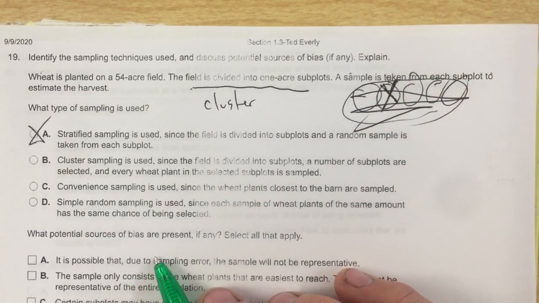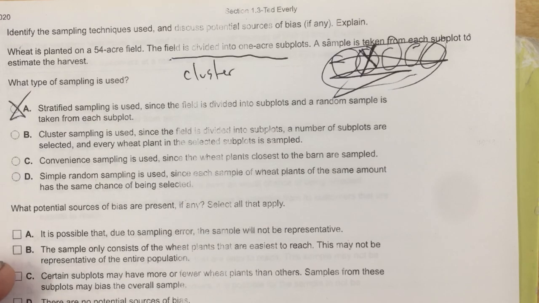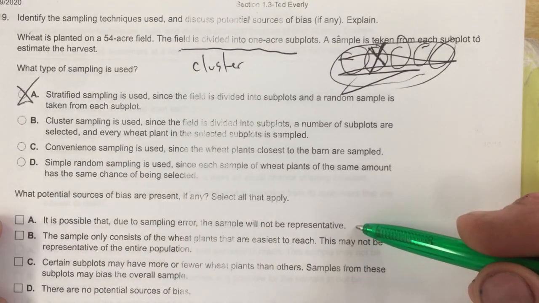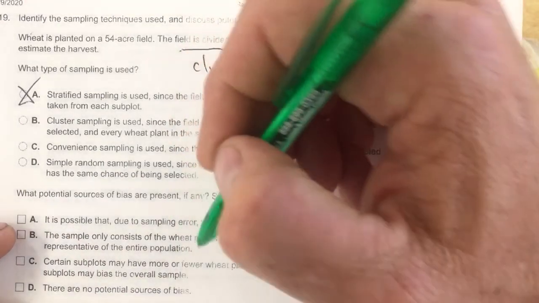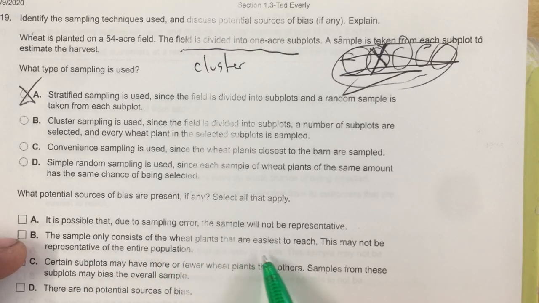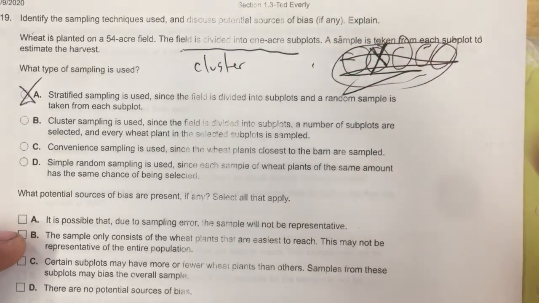What potential sources of bias are present, if any? Okay. It's possible that due to sampling error, the sample will not be representative. Well, no, I don't think that would be. The sample only consists of wheat plants that are easiest to reach. This may not be representative of the entire population. It doesn't say they're only getting the ones that are easiest. They're getting subplots and they're going to get some from each subplot.